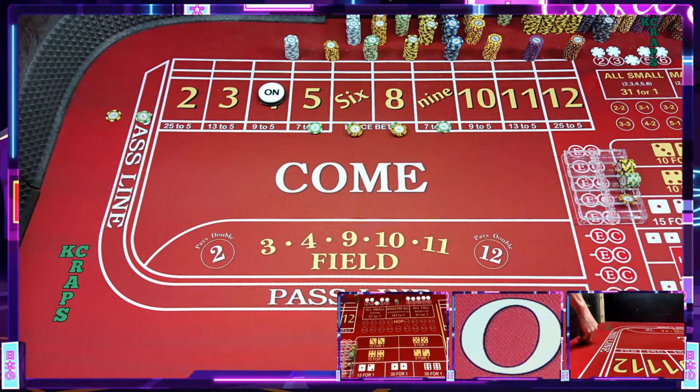Here we go. Looking for a 4. First throw we get, that's a 6-2. Easy 8. As I let the dice slip out of my hands, we got lucky. We'll take it and we'll move forward.